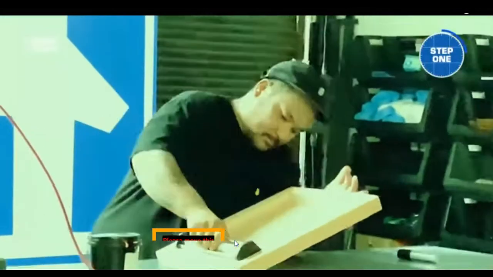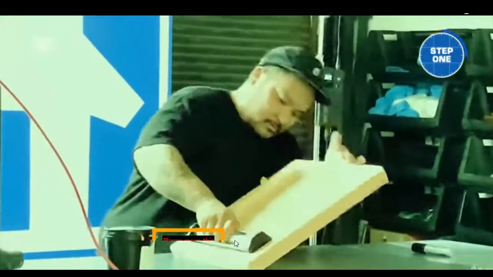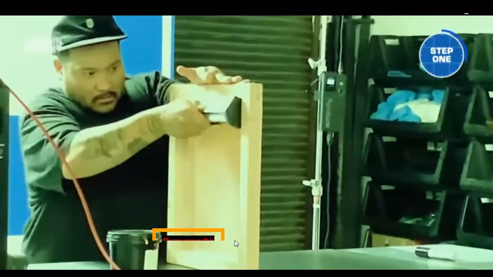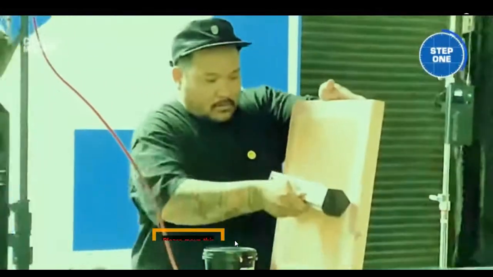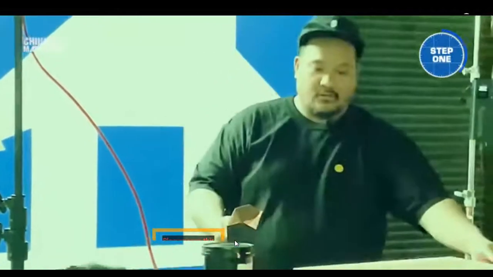Let the emulsion come down to your scoop and then apply it to the back of your screen. Have your emulsion drip back down to your scoop as well. Then we're gonna scrape it one time. Then it's ready for drying.